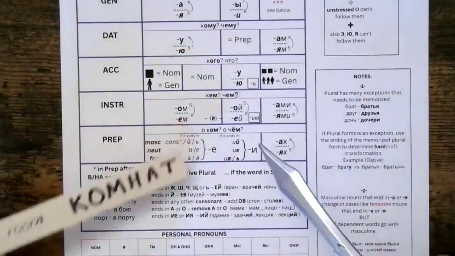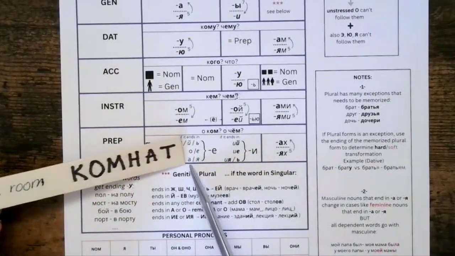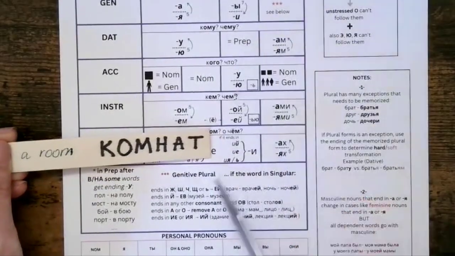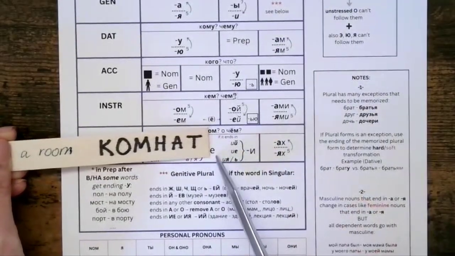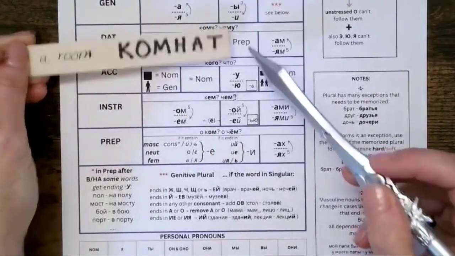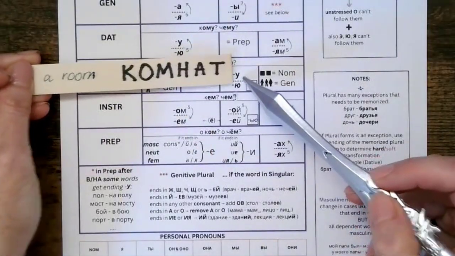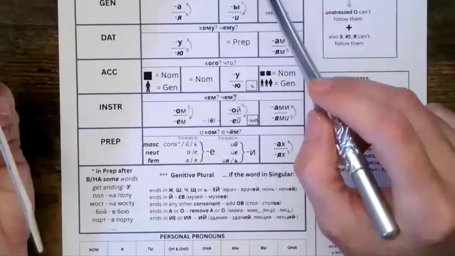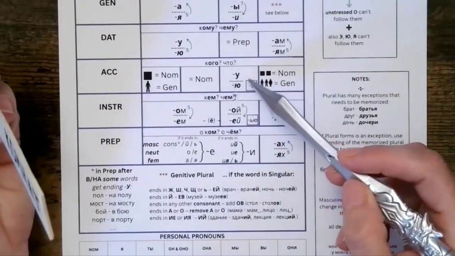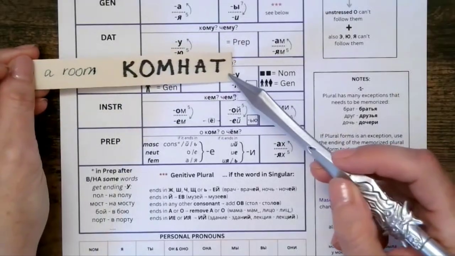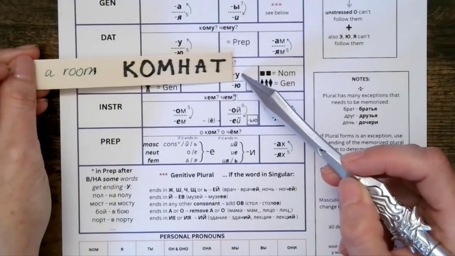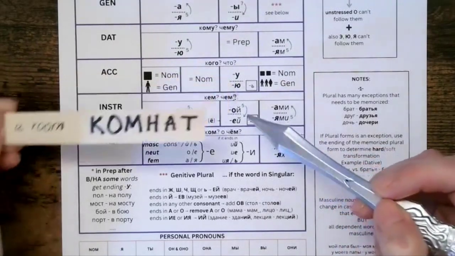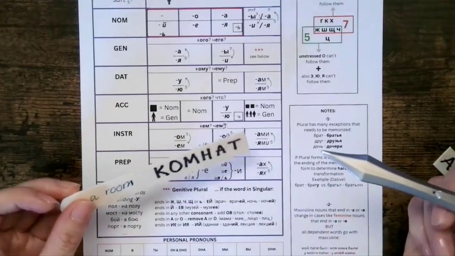Dative, the same as prepositional for feminine. So we go here and we find feminine ending in a. It also gets the ye ending. So dative and prepositional will be комнате. Accusative gets the ending u. So remember, for masculine, we had to think about can it look you in the eye or cannot. For feminine, we don't care. We just go by the ending, комнату. Instrumental, комнатой, we don't worry about this, and prepositional we already did.